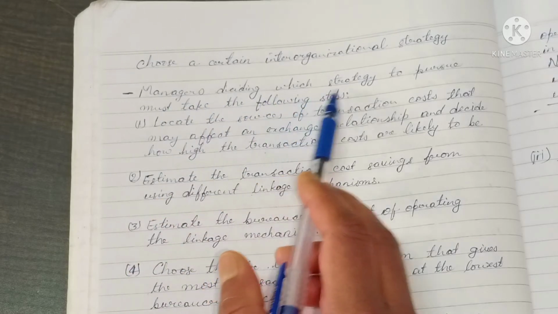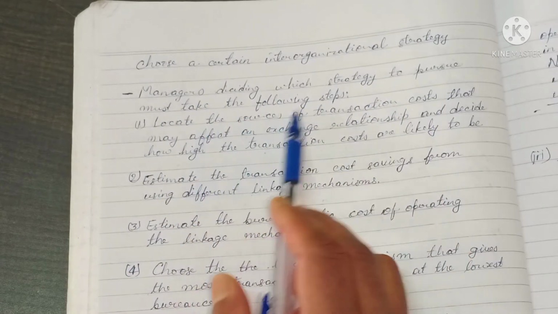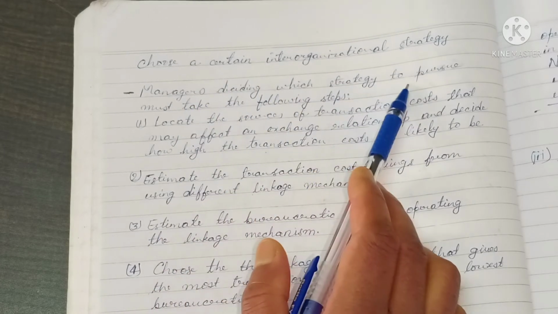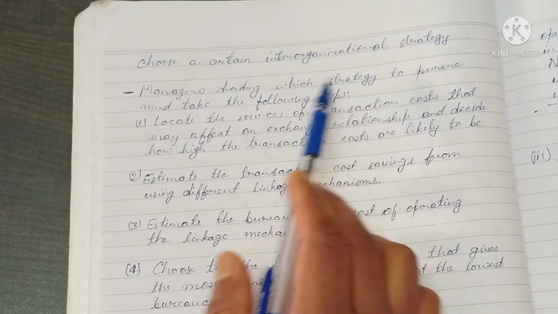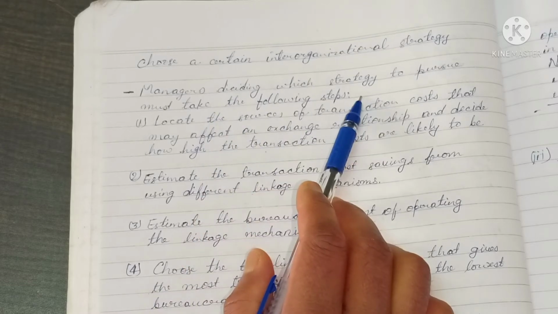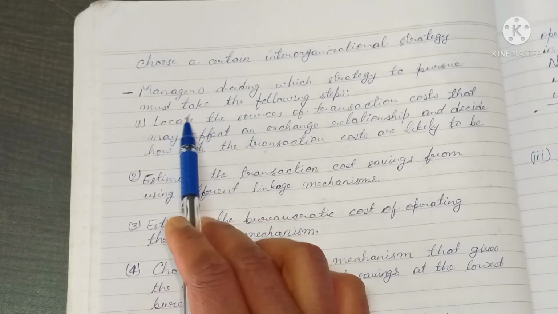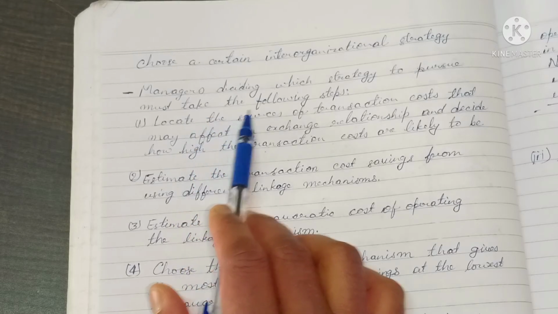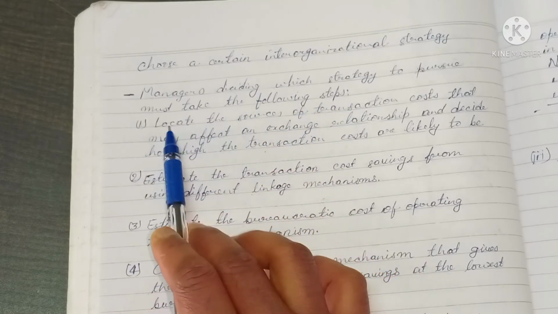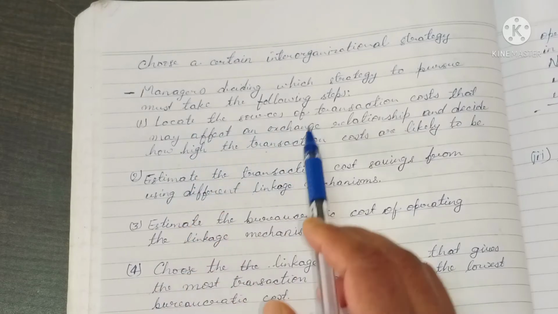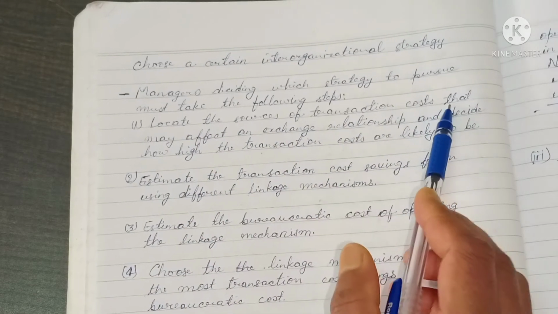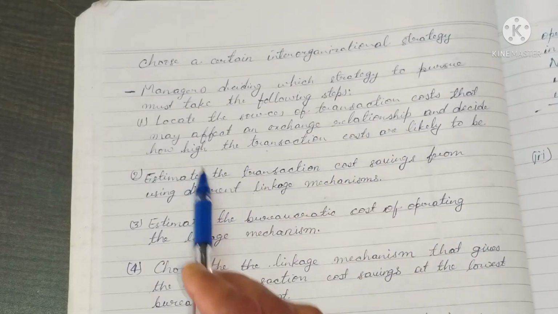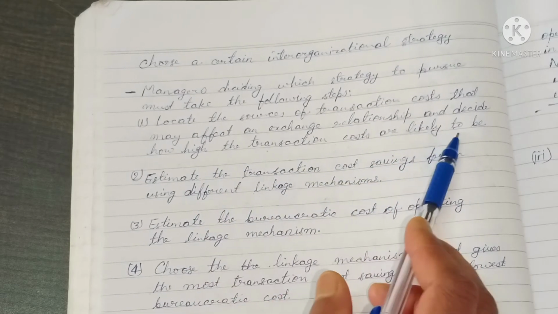Managers deciding which strategy to pursue must take the following steps. That decision is going to be taken in the following steps. First, locate the sources of transaction cost that may affect an exchange relationship and decide how high the transaction costs are likely to be.